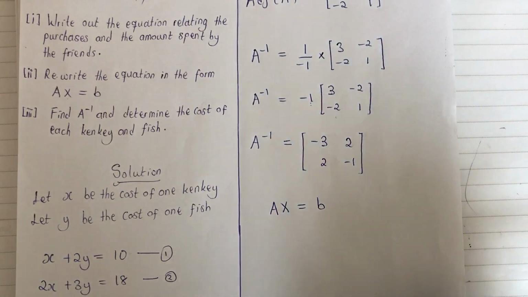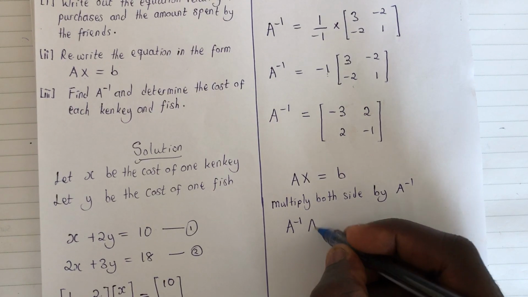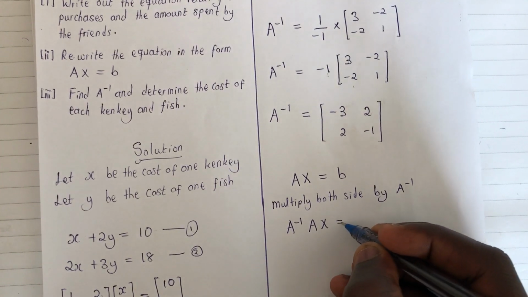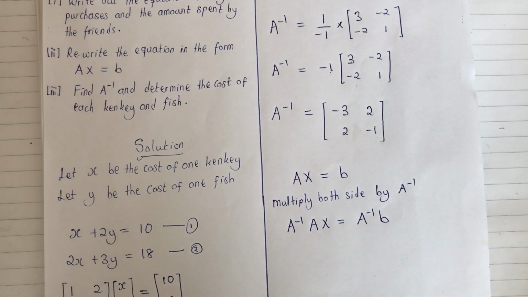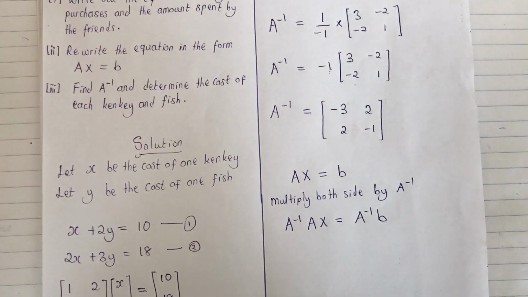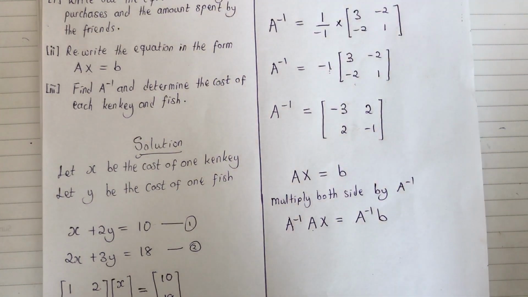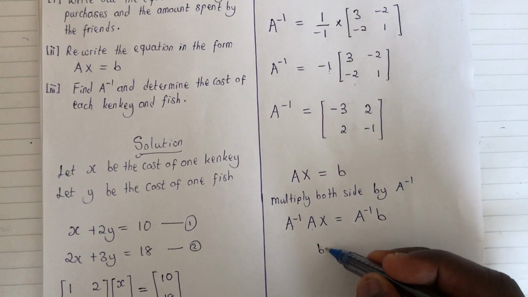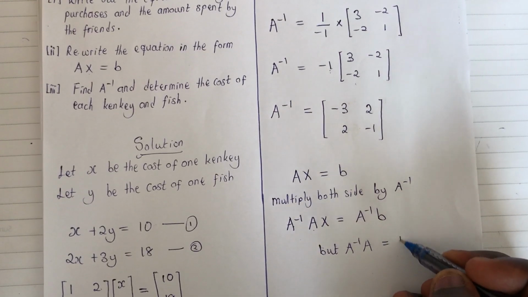The inverse of A. So we have A inverse times Ax giving us what? A inverse times B. Now note that in my previous video I said that the inverse times the matrix itself will give you the identity matrix. So A inverse times A equal to what?